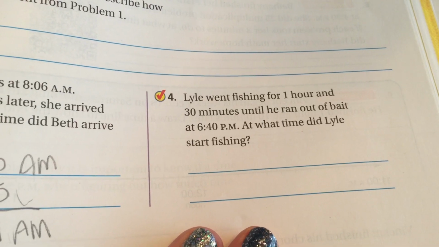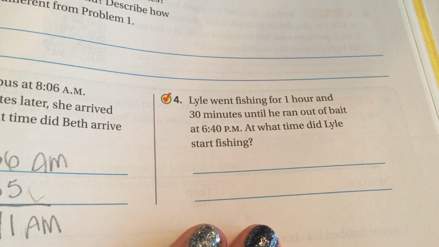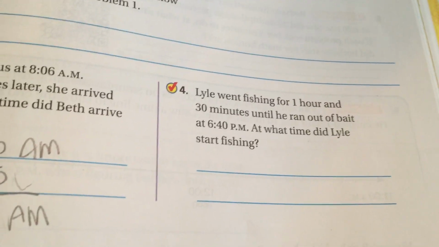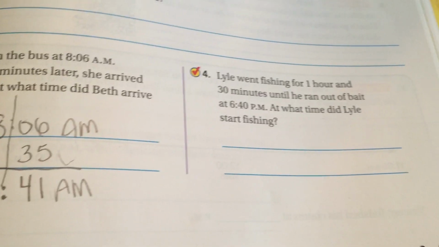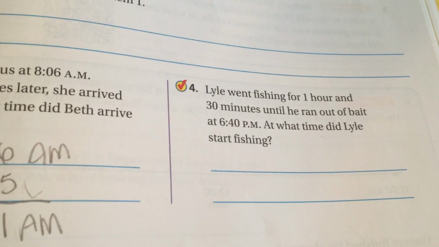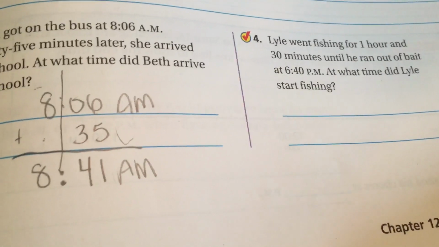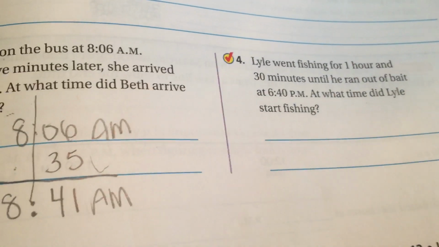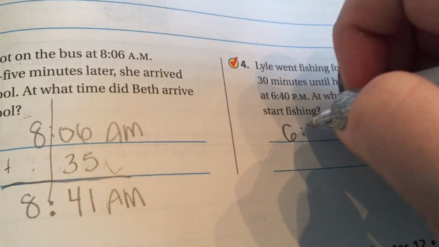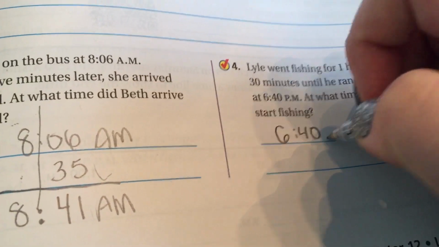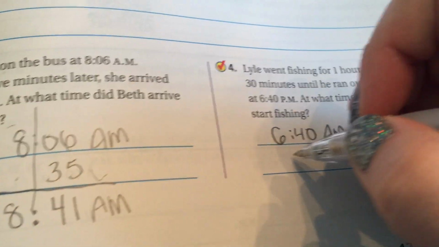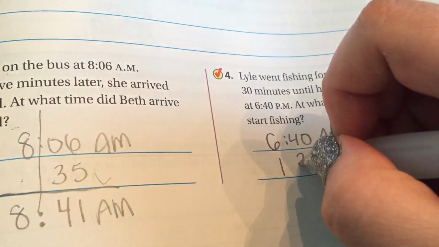Lyle went fishing for 1 hour and 30 minutes until he ran out of bait at 6:40 p.m. At what time did he start fishing? So this one gives you the end time and you have to go backwards, okay? This one, it might be better to use the number line for this one. But you can also use just math for it too. So if he ended at 6:40 and you go back in time, so you subtract an hour and 30 minutes.